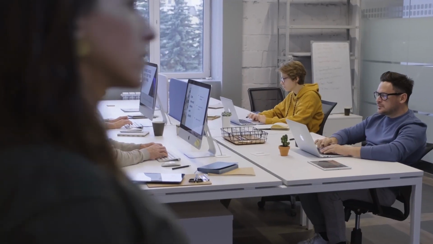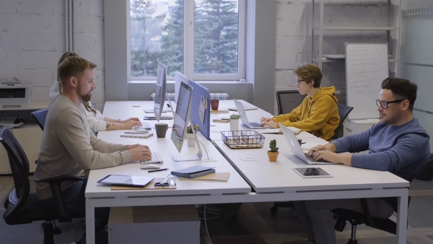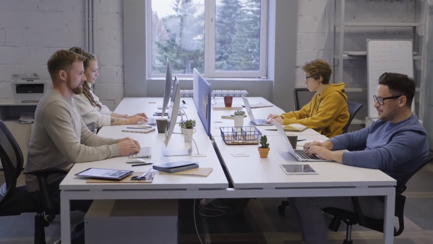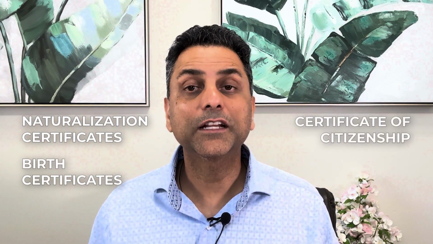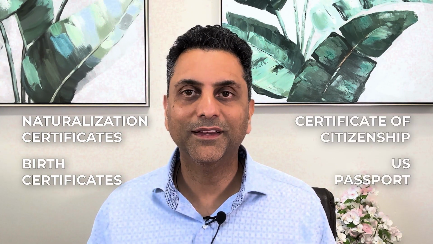Only US citizens, US nationals, or lawful permanent residents can file the I-130, so it's crucial to include proof of your status when submitting the petition. US citizens can provide naturalization certificates, birth certificates, certificate of citizenship, or your US passport to demonstrate that you are a US citizen. You might be thinking, well, they should have this on file. Well, they expect you to provide all of the information.